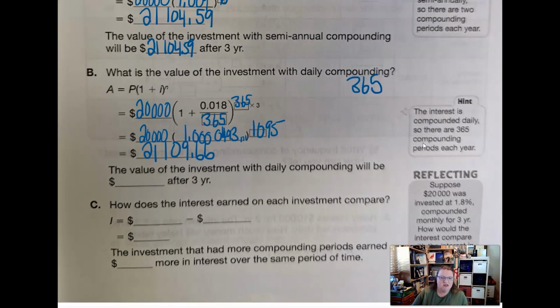So if we start here, 21,000. Take your larger number first, which was the compounded daily, 109.66, and then minus the smaller number, which was the 3 years, 21,104.59. So your difference is only going to be $5.07.